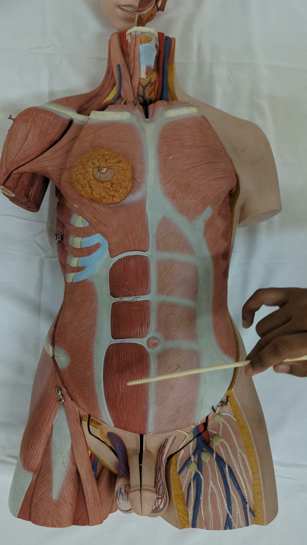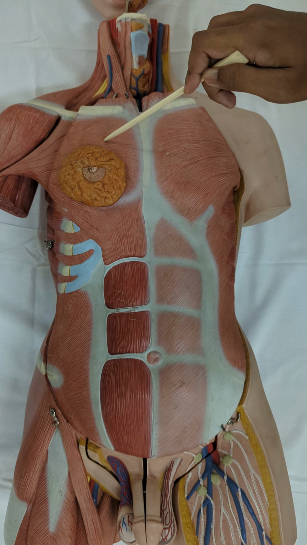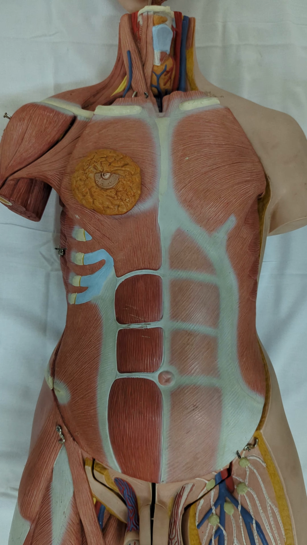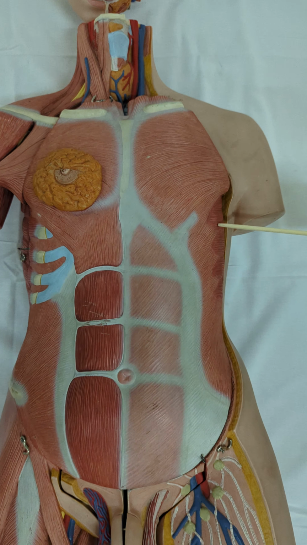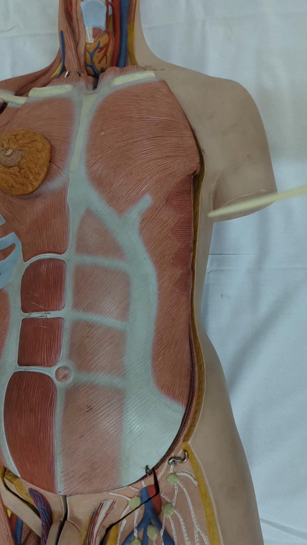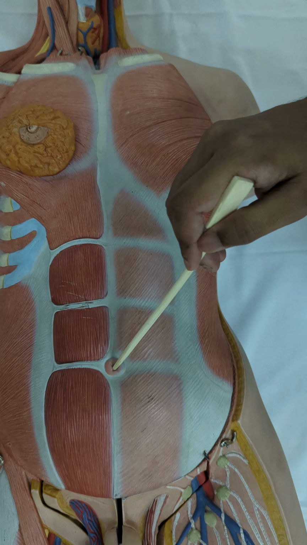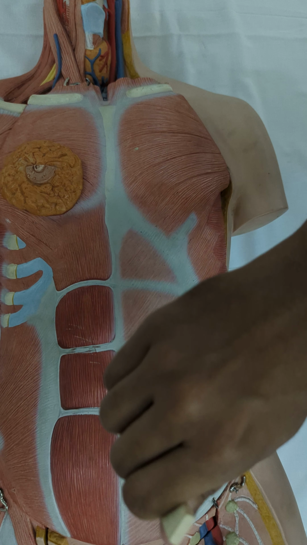This is the rectus abdominis. This is the pectoralis major. This is breast tissue. This is the nipple, and this is the serratus anterior. And this muscle is the external oblique. This is the umbilicus, and this is the linea alba. You can see here.